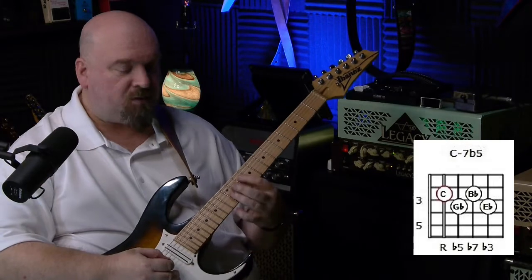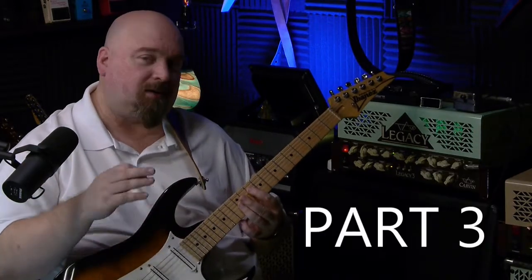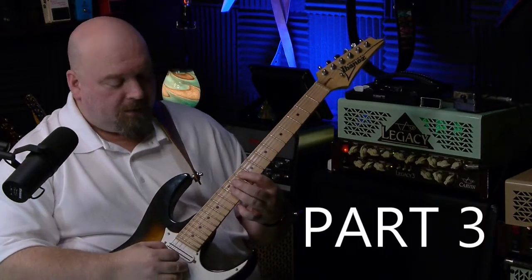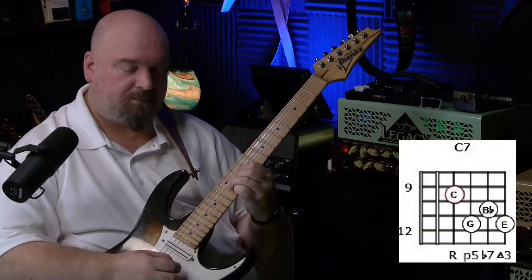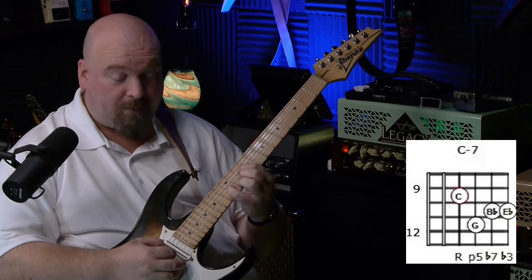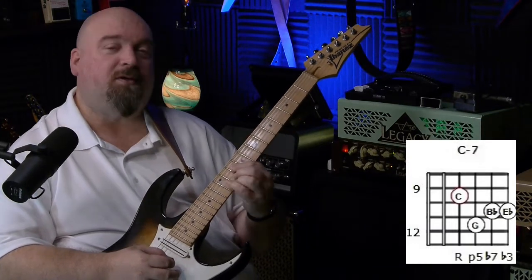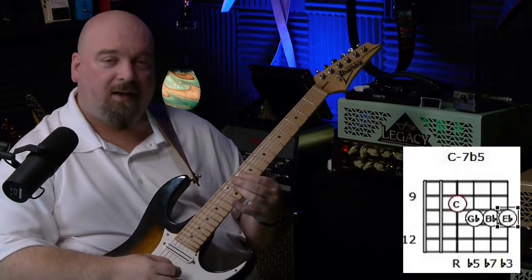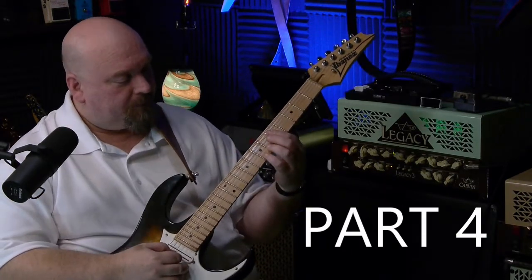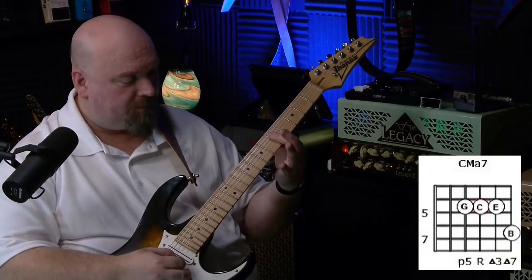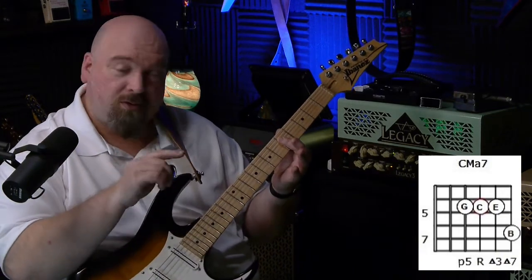With the root on the D string, the numerical analysis is exactly the same, an octave different. C major 7, C7, C minor 7, and C minor 7 flat 5. The string 3, C major triad, that's strings 2, 3, and 4.